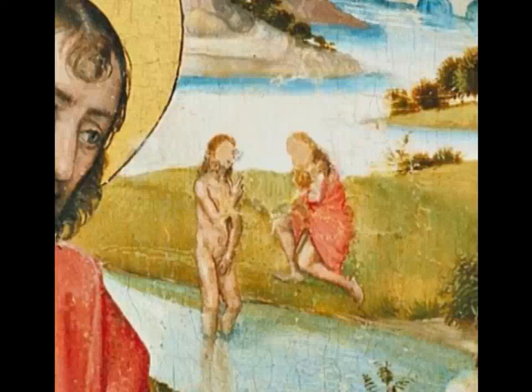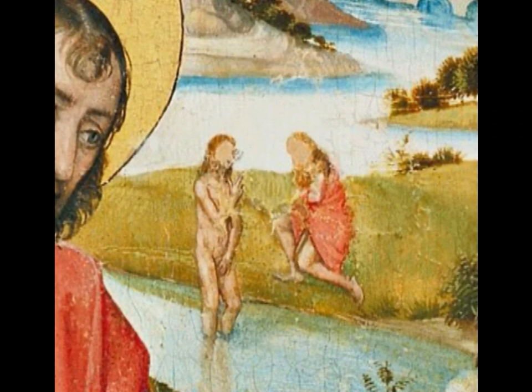Another interesting aspect of this piece is its condition. The figures in the foreground are in very, very good condition. There has been some damage in the background, so that Christ's face and John the Baptist's face at the moment of the baptism have been very badly damaged and inpainted in a fairly non-descriptive way.